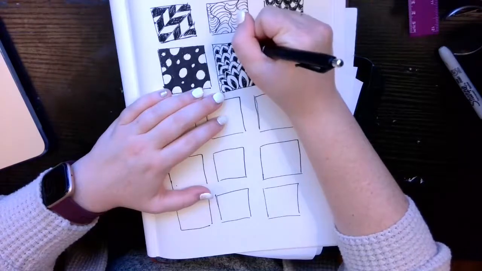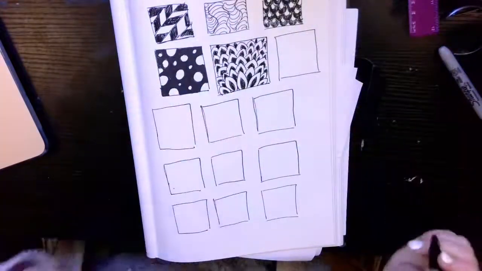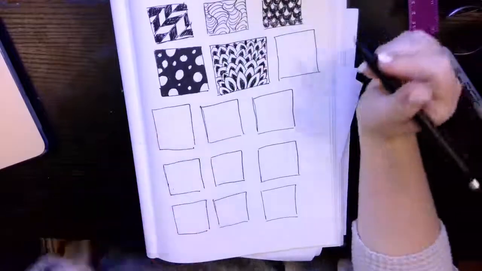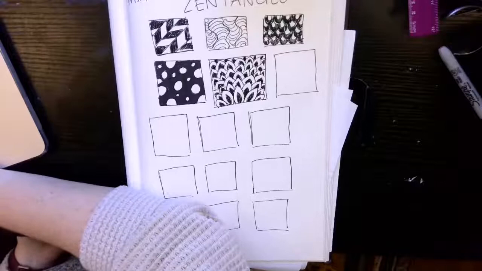Ignoring my email right now. I'm just focusing on my Zentangle. Feel like I need one right there. All right, that looks done to me. Okay, let me see.